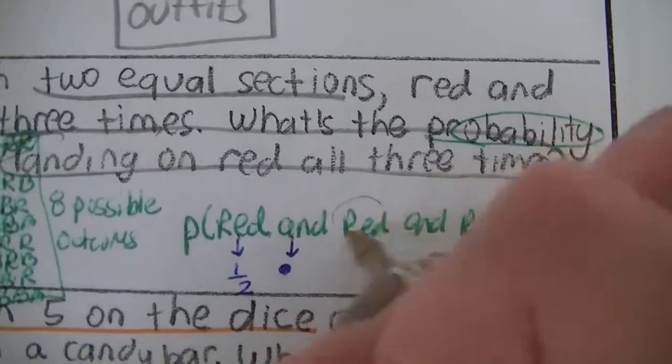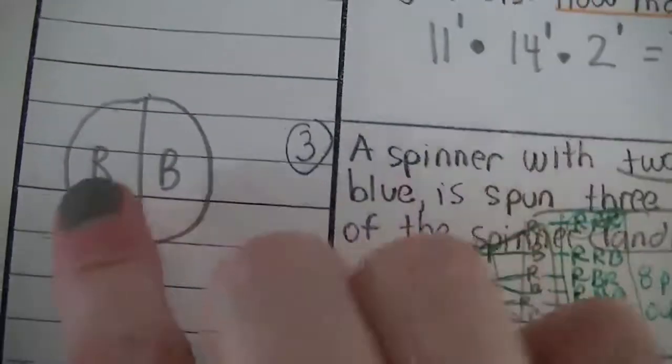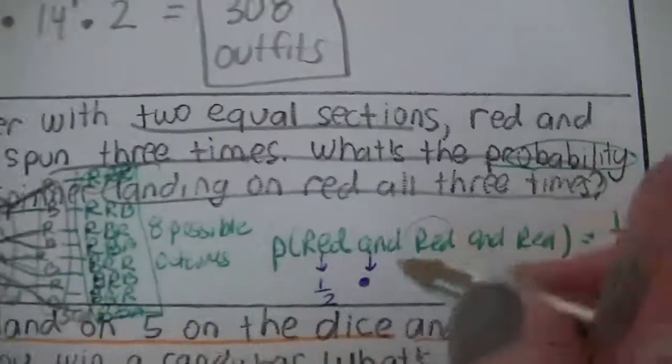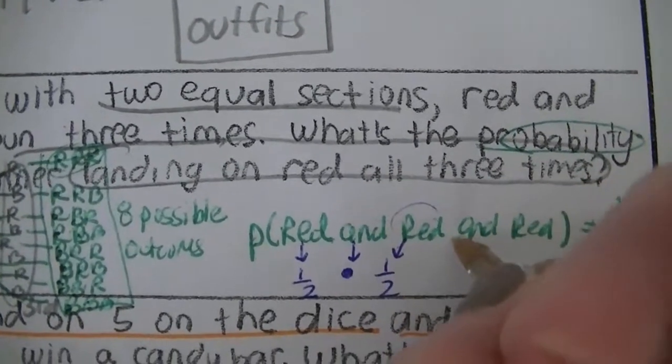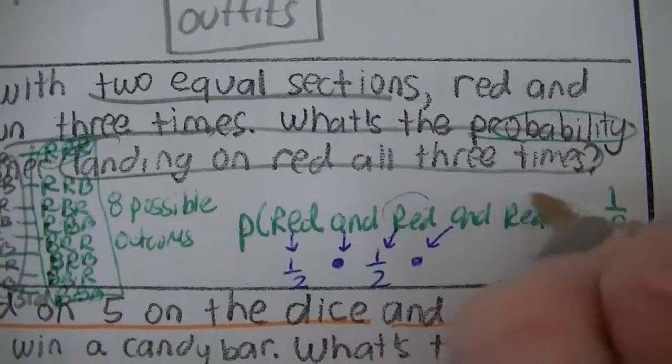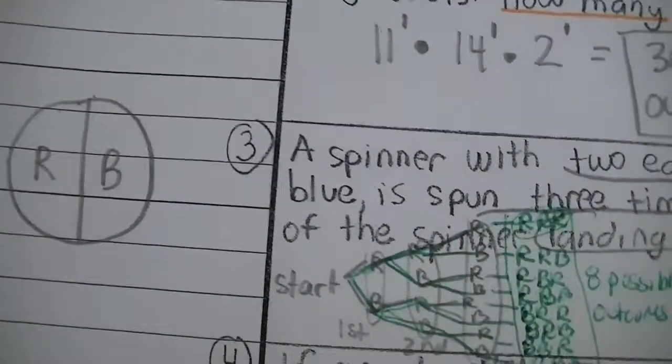And what's the probability of landing on red? Go back to the spinner. Oh, 1 out of 2. Okay.